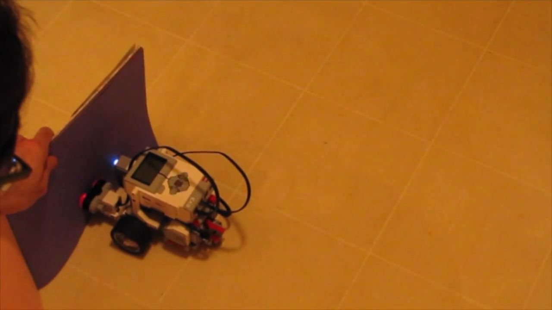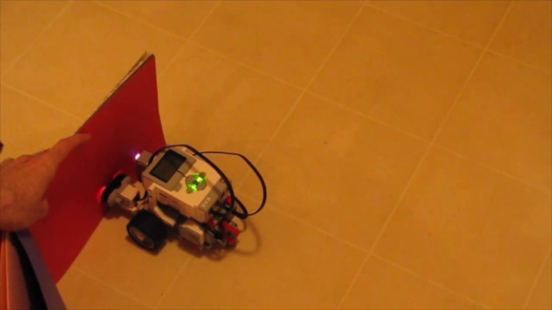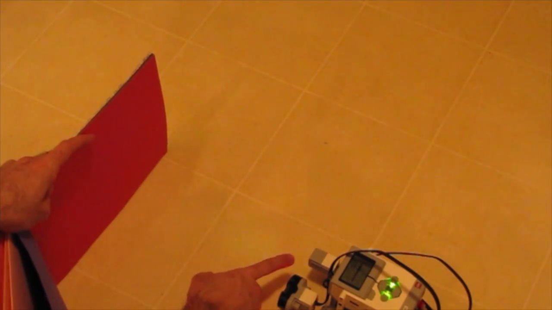Okay, there it is. So I'm going to place this in front of it. We said it will detect the color in front of it. So it gets blue right, but that's not the only test we gave it. We said it should be able to tell the difference between blue and red. Let's try that. Red. And it got red as well. So what it did was it drove up, and using the distance sensor realized how close it was. It stopped and allowed the color sensor to detect the color that was in front of it. So the program worked.